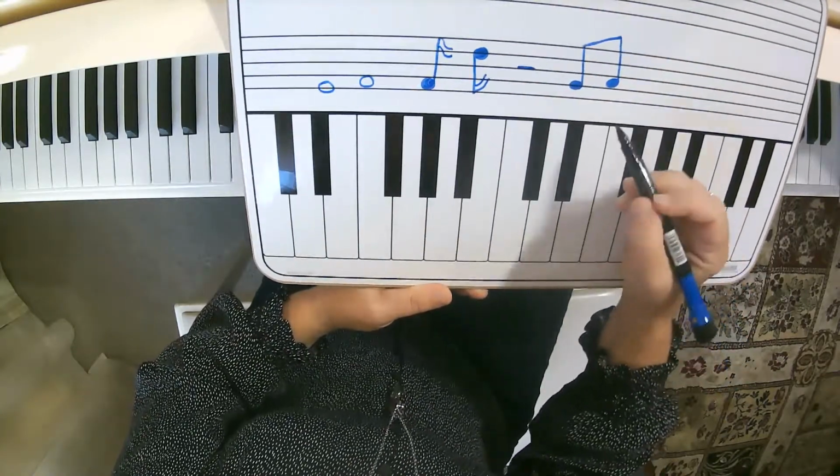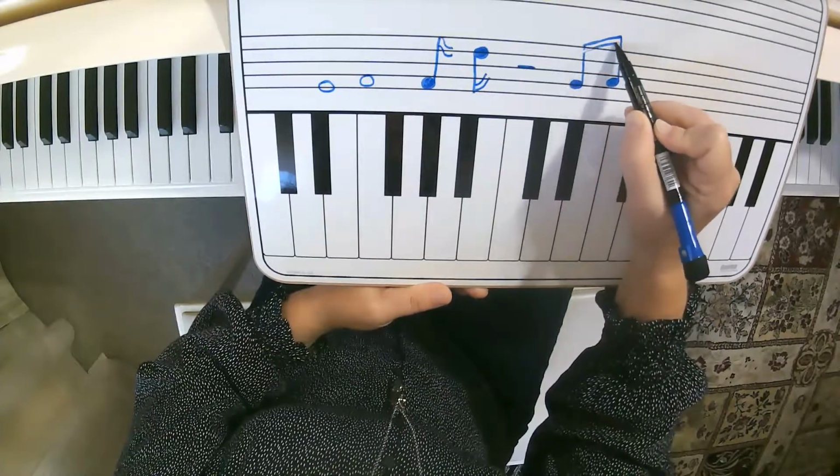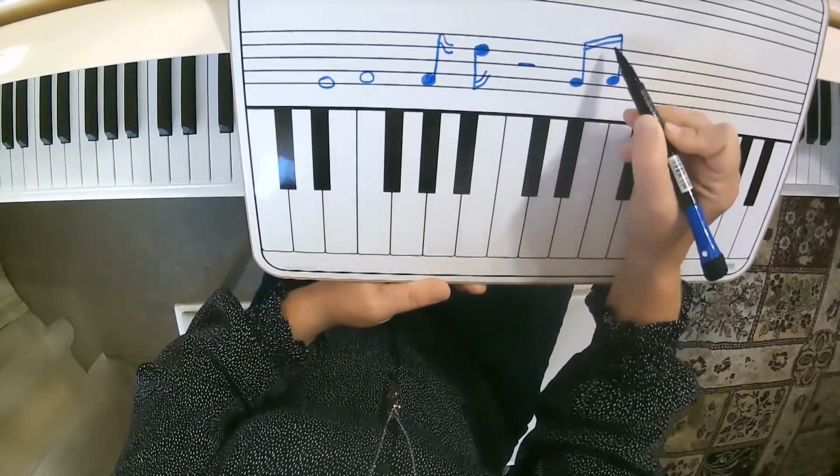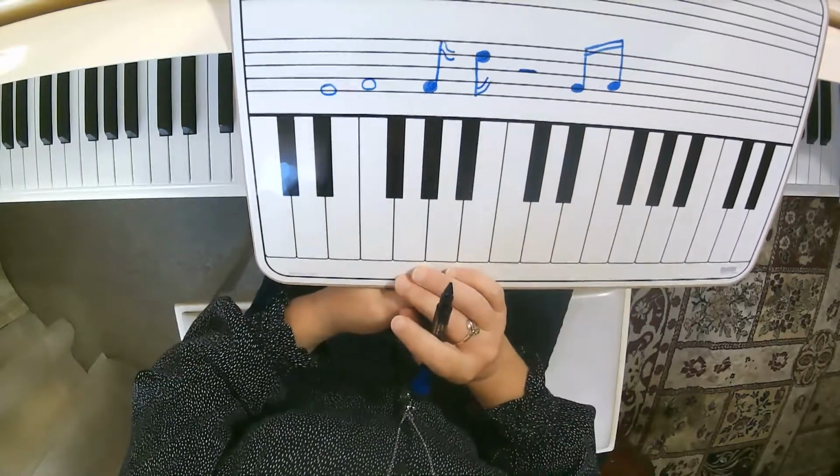If they were 16th notes, we would just add another beam underneath that. So we have 2 beams representing the 2 flags.